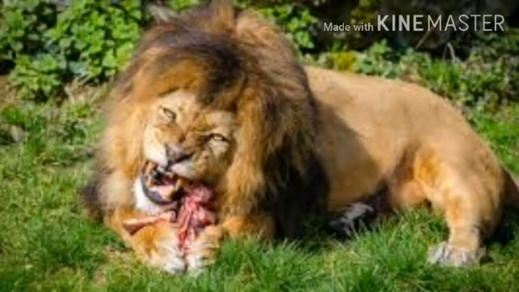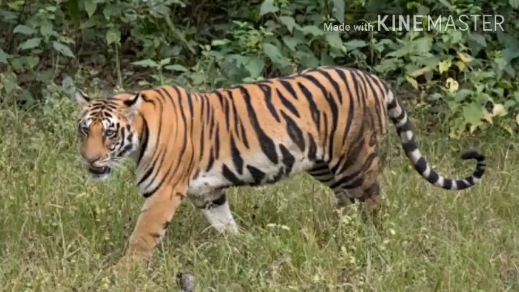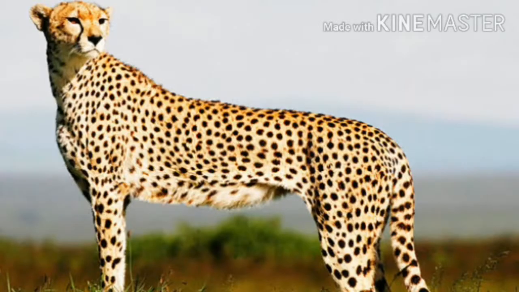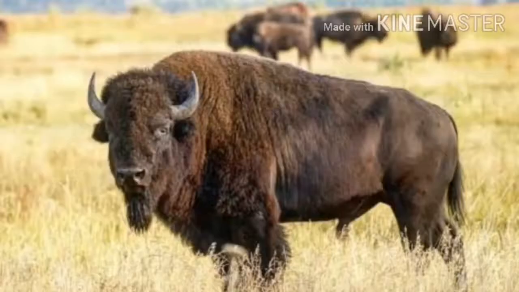Animals like lion, tiger, cheetah get their food by hunting. They hunt small animals like deer, buffalo, etc. But domestic animals graze plants and grass as food.